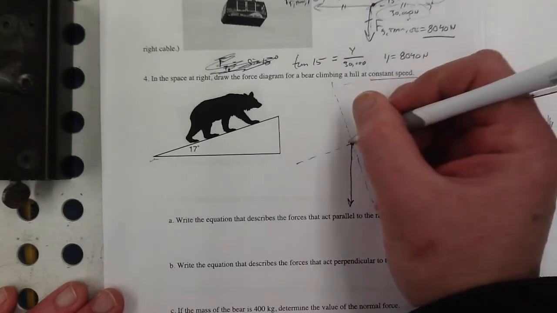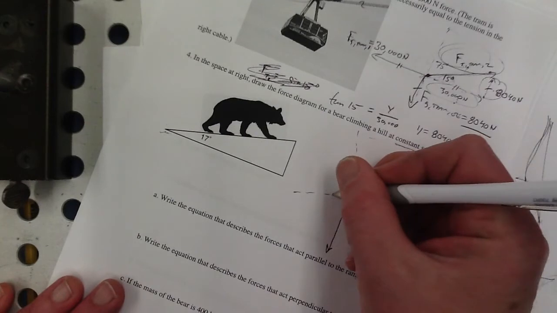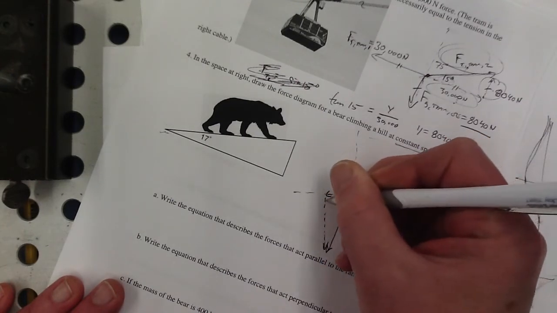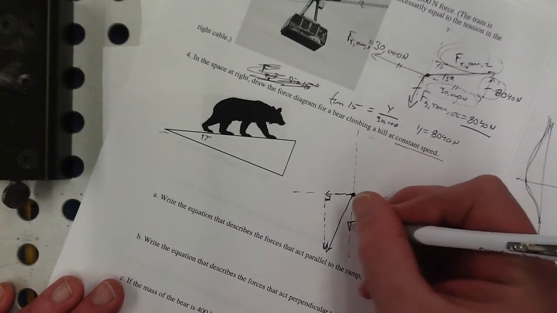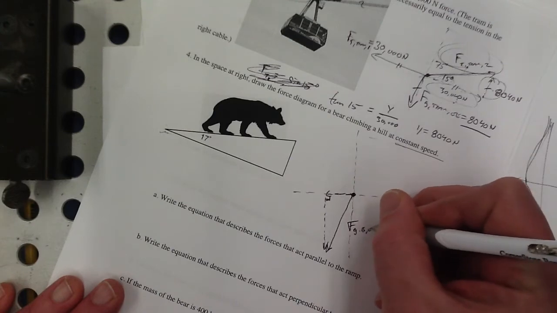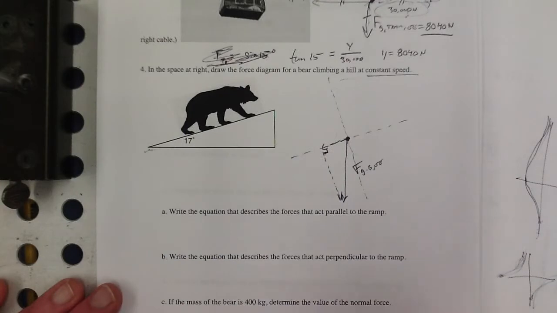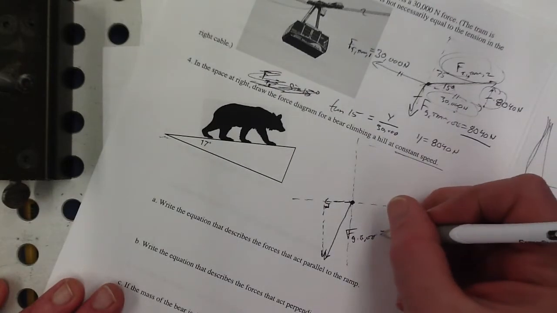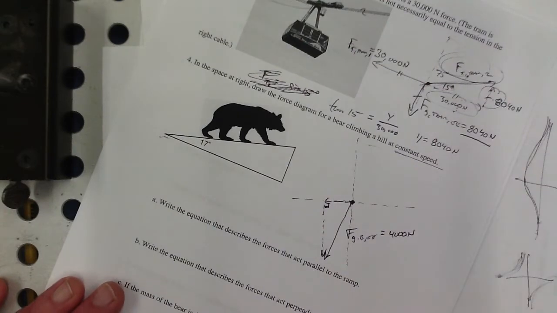And I'm going to do my components going over and straight down. That's where the right angle is. And I'm going to do that way, so I'm going to label this force of gravity on the bear from the entire Earth. I'll put that over here. And just looking ahead here does eventually tell us that the bear is at 4,000 newtons. That's a pretty big bear.